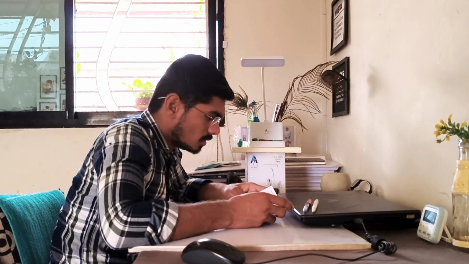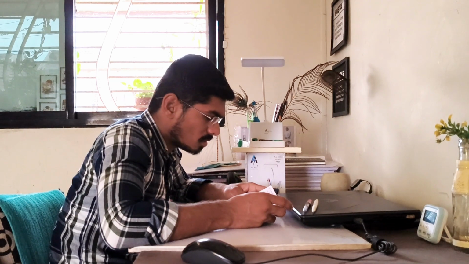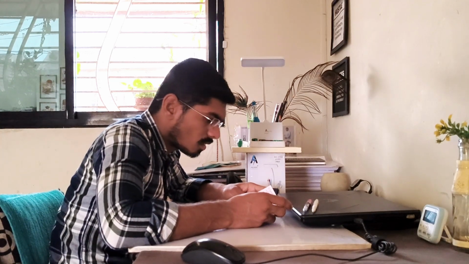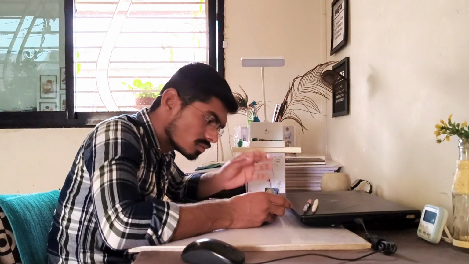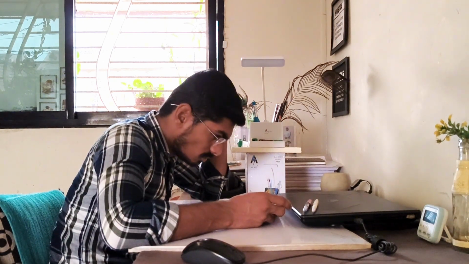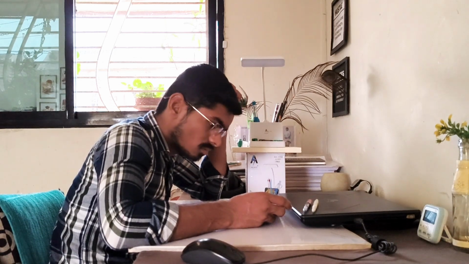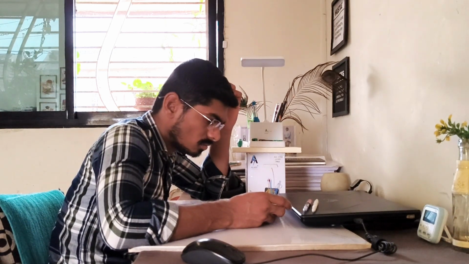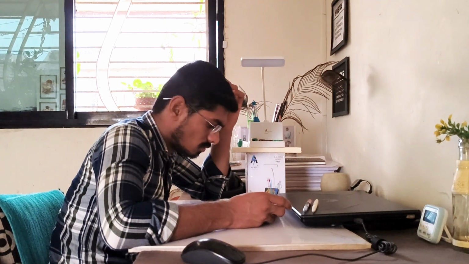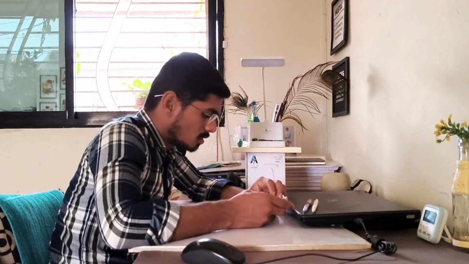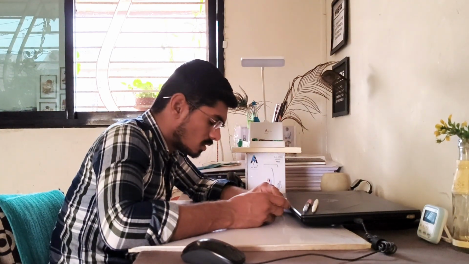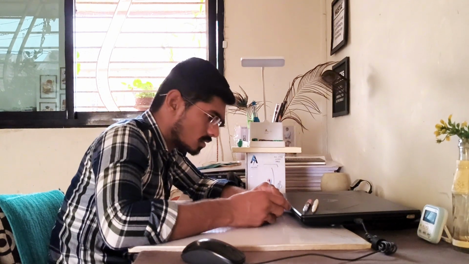Kx is given, Ky is given. 1 meter cube is equal to 1000 liter. 1 meter is equal to 1000 mm. K equivalent is equal to under root of Kx into Ky.